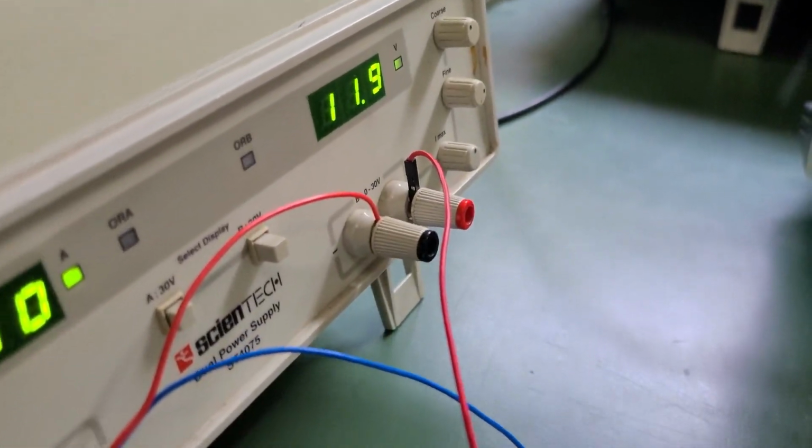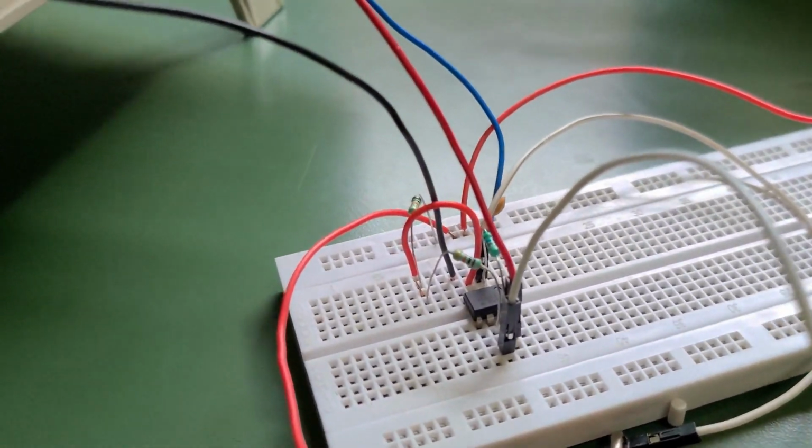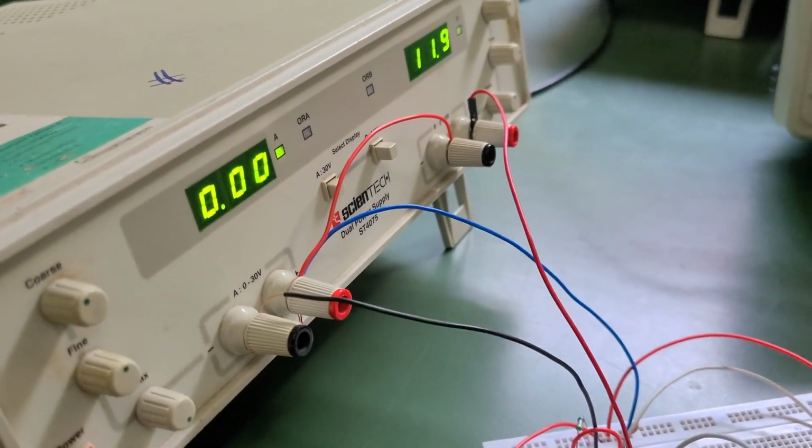Now we start our connection of the power supply. First of all, pin numbers 7 and 4 are connected to the op-amp, and also connected on a breadboard.